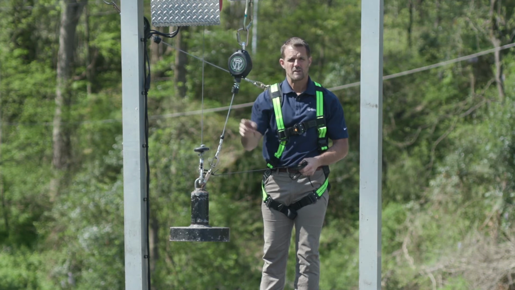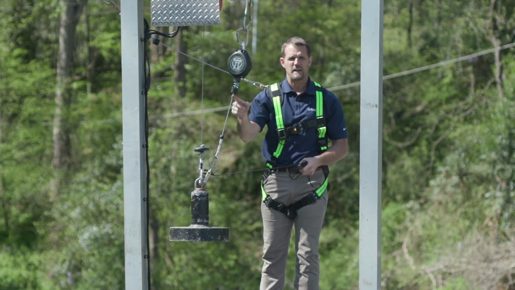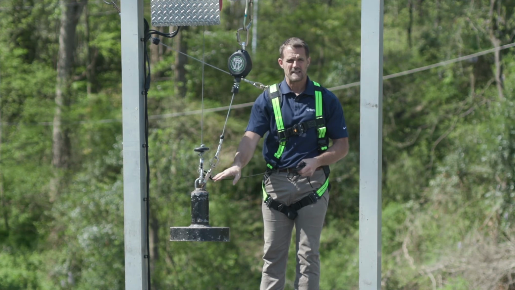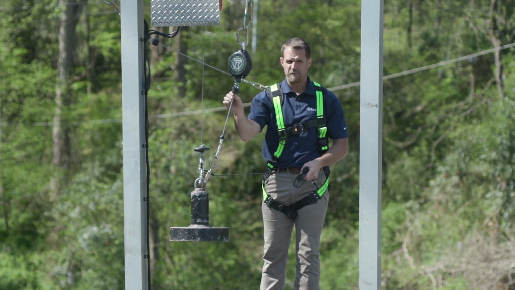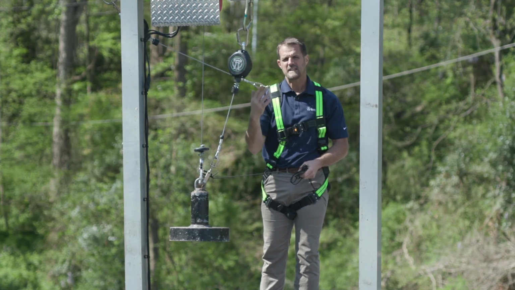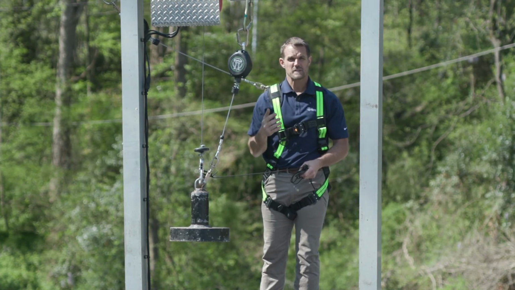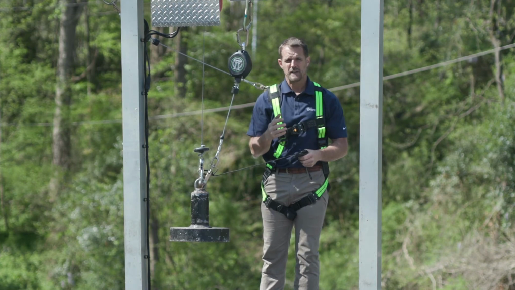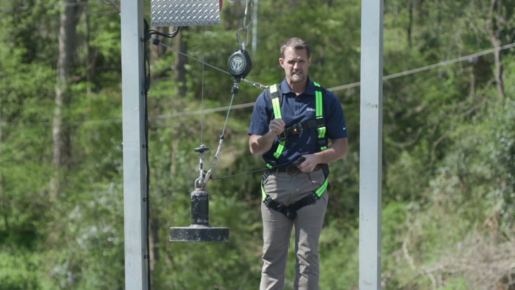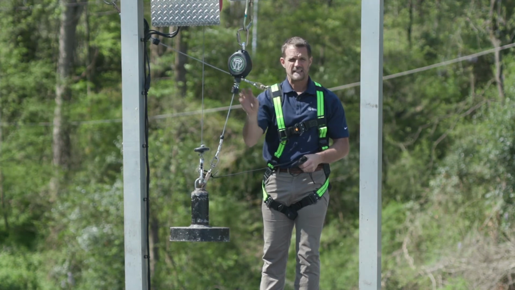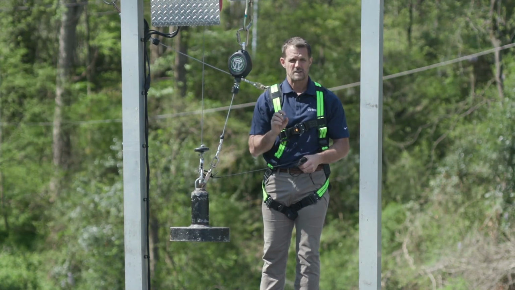What I want you to note here is the amount of cable that's already paid out of this system, connected down to the D-ring of the test weight, before we do the drop, and then pay attention to the amount of cable afterwards. You're going to notice a couple differences. One, the weight's going to be much higher in the air because the arrest distance is going to be much shorter. Secondly, there's virtually no free fall with this SRL.